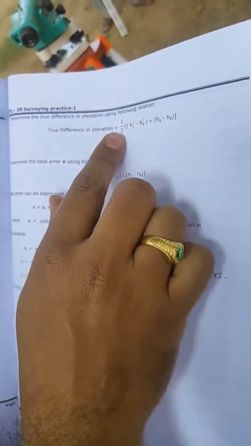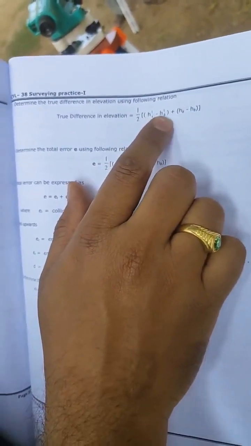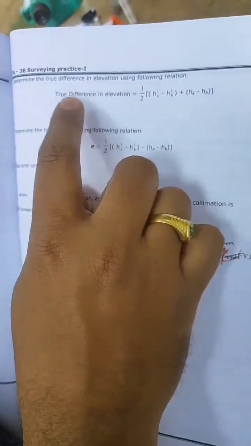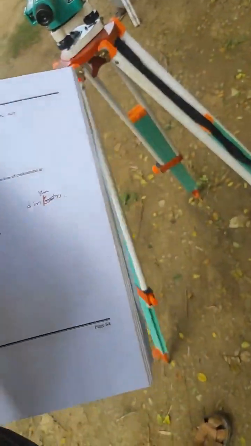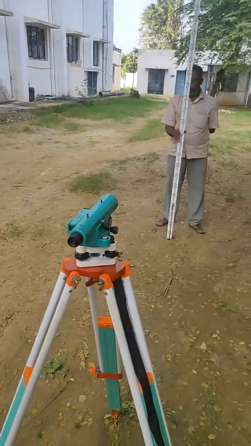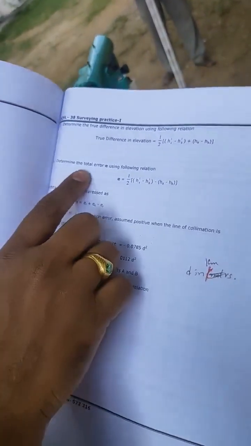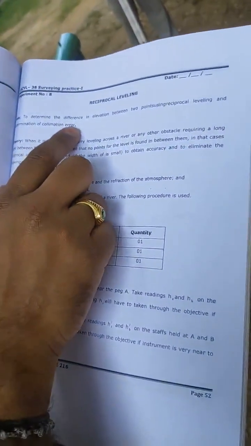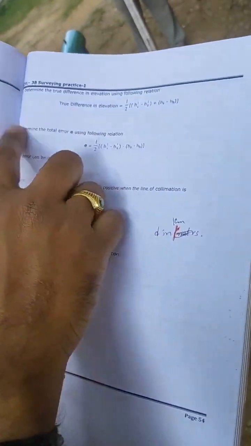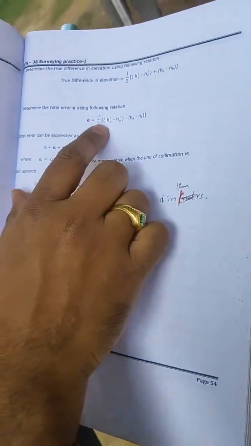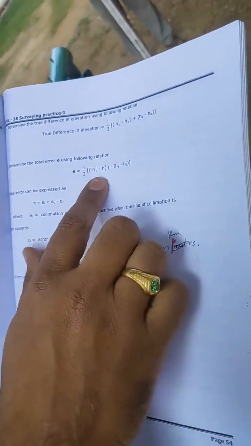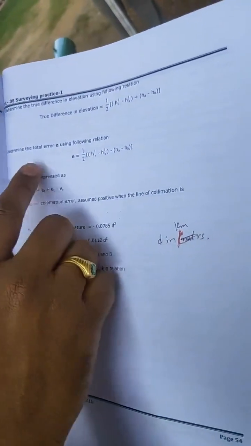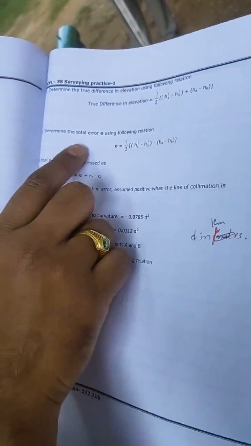So the difference in elevation you will calculate as half into HA dash minus HB dash plus HA minus HB. By this formula you will find the difference in elevation between point A and point B. After this you will find out the total error present in this, that is nothing but collimation error. That second part, collimation error, you will find by using E is equal to half into HA dash minus HB dash minus HA minus HB. By using this formula you will find the total error.